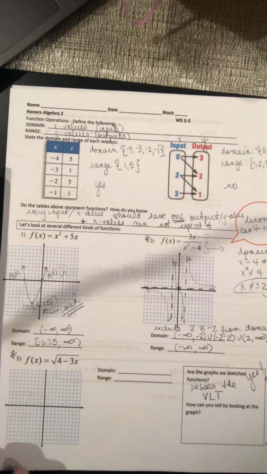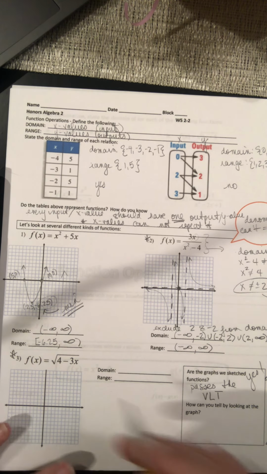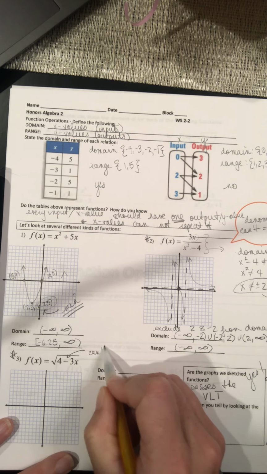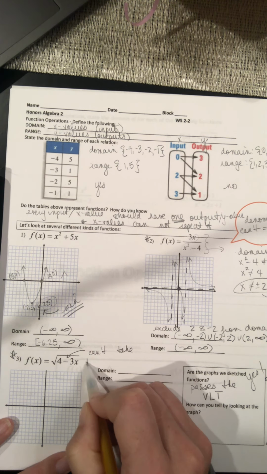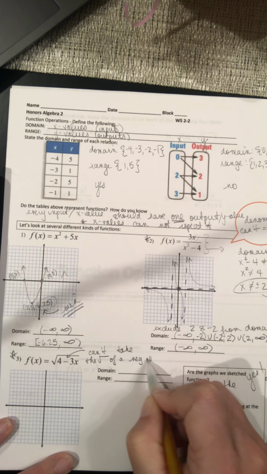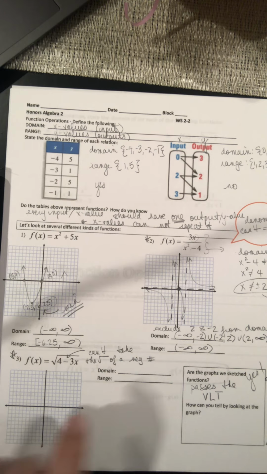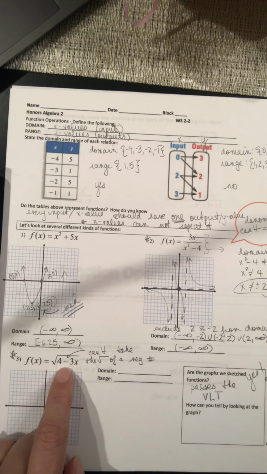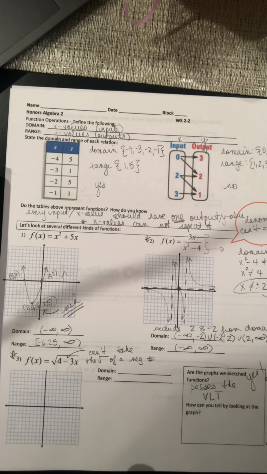And then this guy is the other super important function, okay? A square root function. If you remember, this is when we had extraneous solutions too, right? You can't take the square root of a negative number, right? And be able to graph. So we're going to have problems here. So just like we had extraneous solutions for rational and for radical equations, we're going to have domain restrictions too, okay?